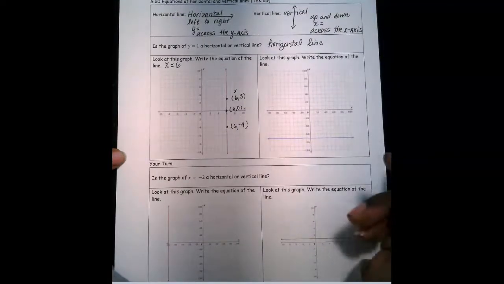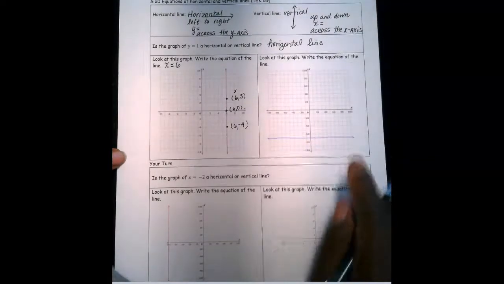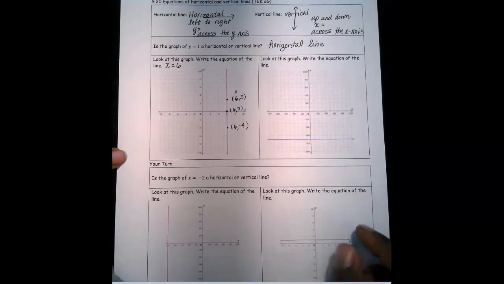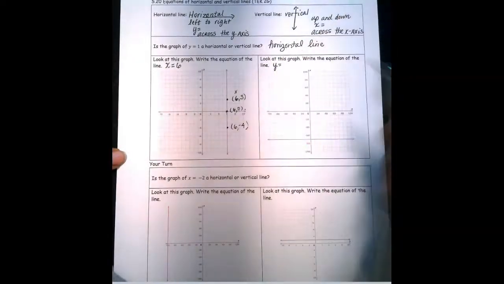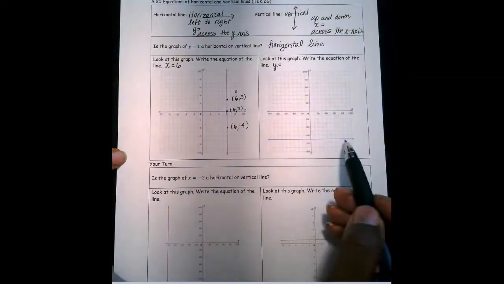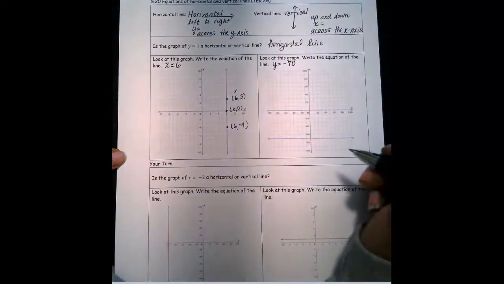Now let's look at the next one. We've got, look at the graph, write the equation of the line. Well, it's not going across the x-axis, it's going across the y. So it's going to be y equals, and that would be -70. Now why does that make sense?